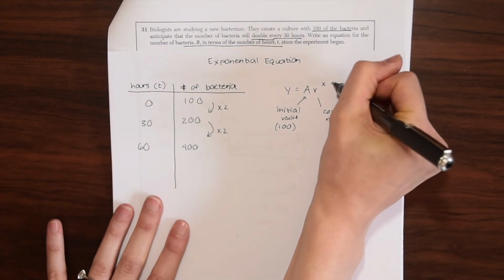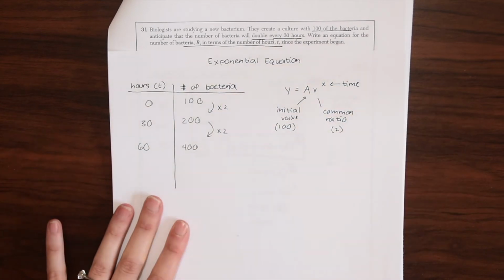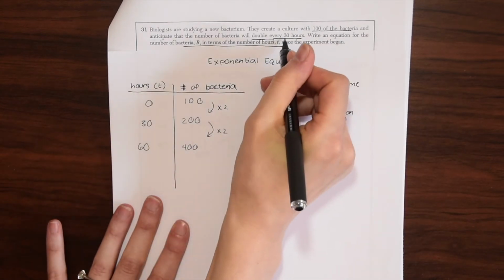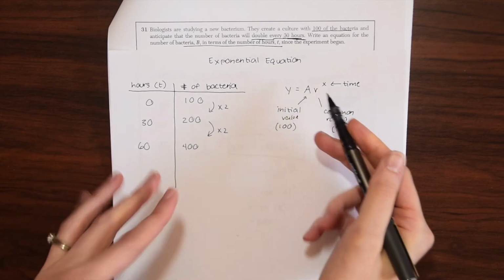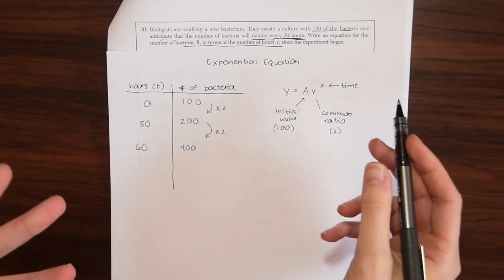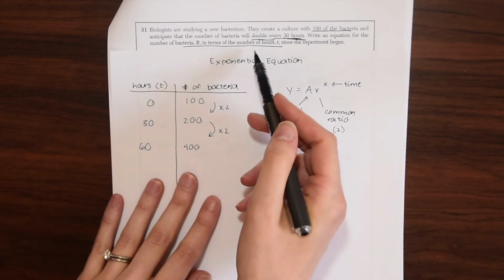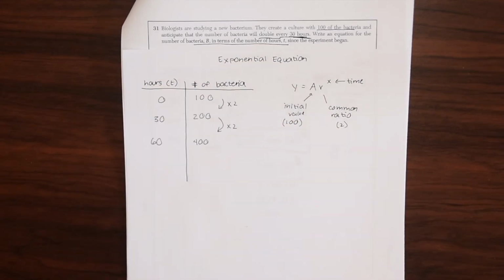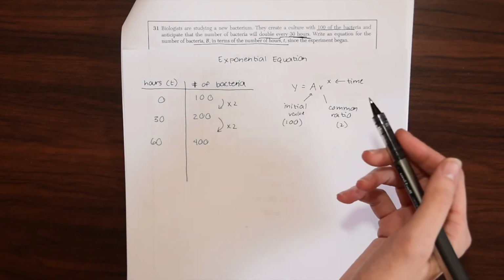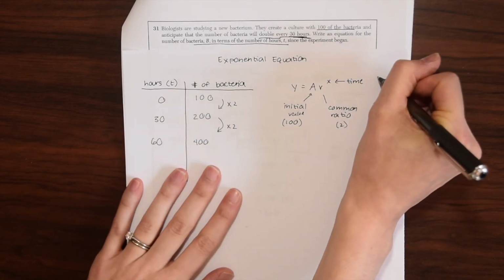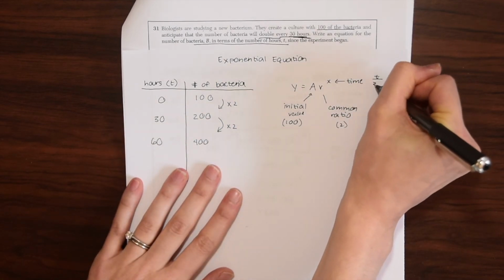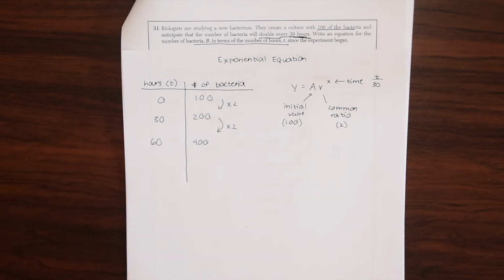And then x is the time. So we know that it's going to be doubling every 30 hours, but this isn't 30 because we don't know how many hours are going to go by. We need to make an equation where t is the number of hours. We need to be able to make an equation where we can answer the question like how many bacteria are left after 100 hours, 200 hours, 400 hours. So in order to find that, this is actually going to be t for time over 30. And we'll look at why that works in a little bit.